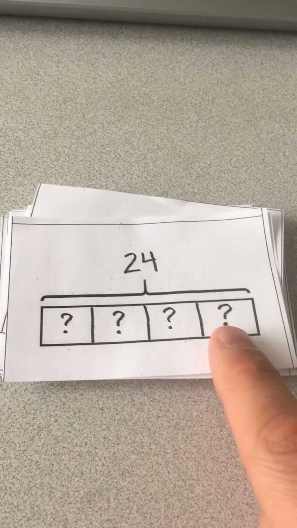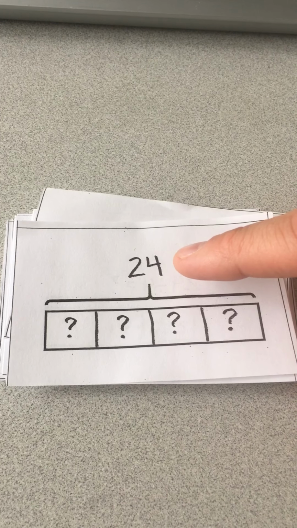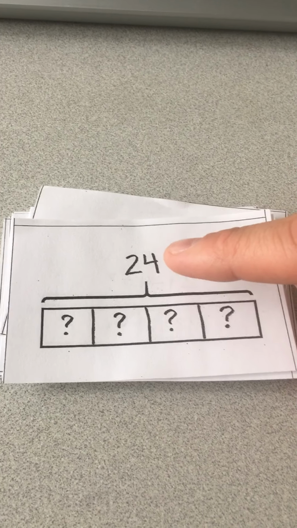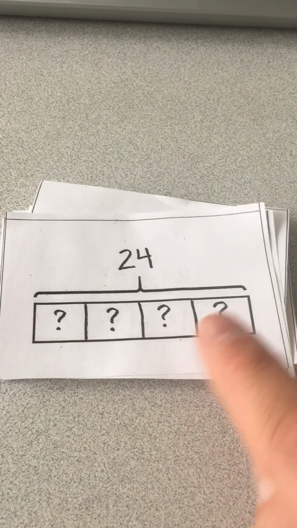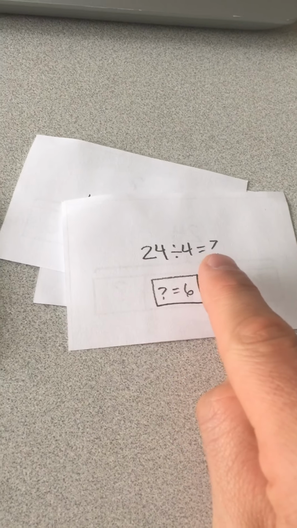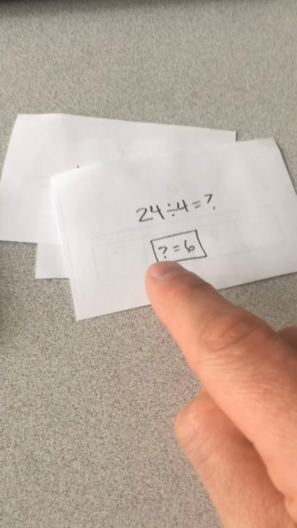Sometimes we don't know the size of the groups and we know the total. This should trigger for us a division card. We know the total is being split up or divided into 4 equal groups. So 24 divided by 4 groups would be the answer. Awesome. And if you care to finish the work, then we know the question mark will equal 6.